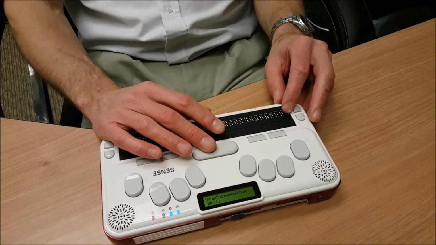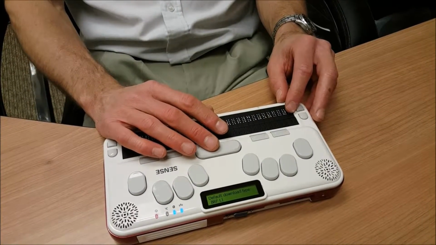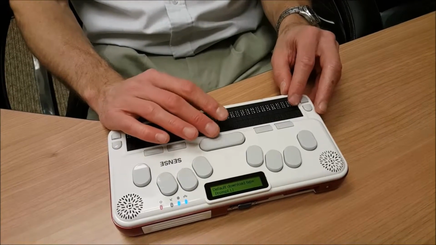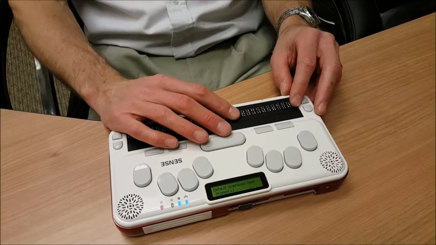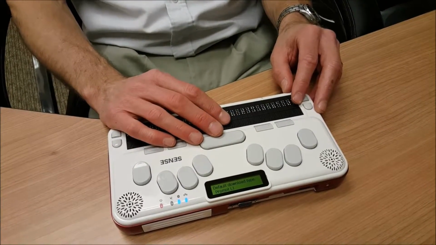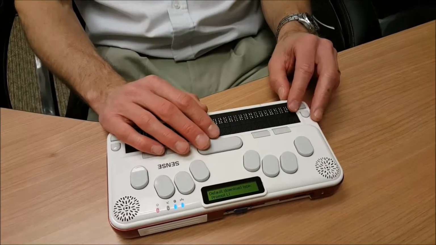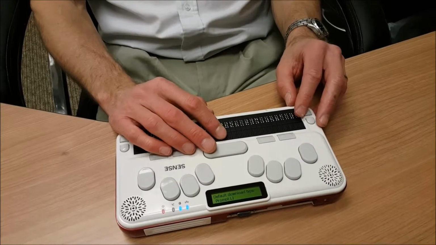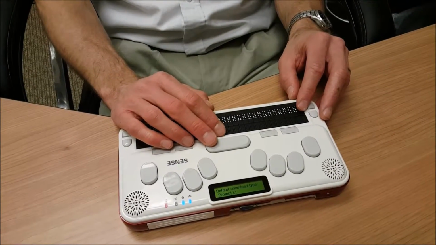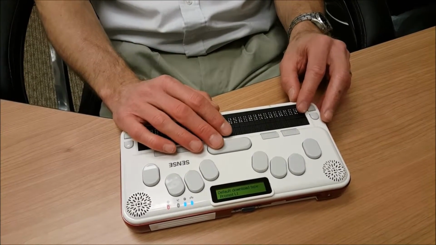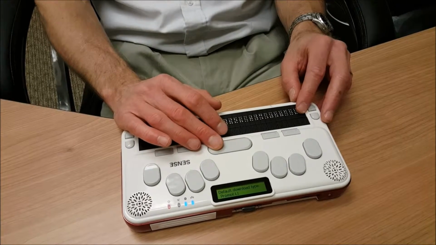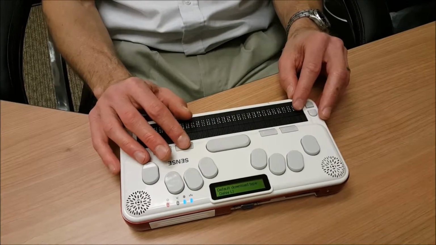Default download type BRF. Or I can press my space bar again. Default download type prompt. To prompt, in which case I will be prompted every time I download a book if I want it to be a Daisy or BRF file. I'm going to press the space bar again to go back to Daisy, which is the default download type.